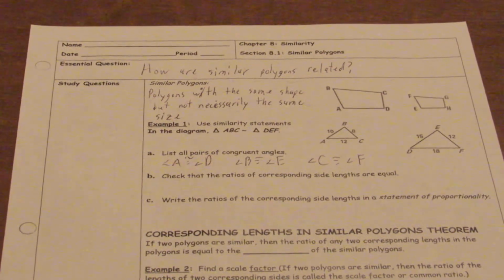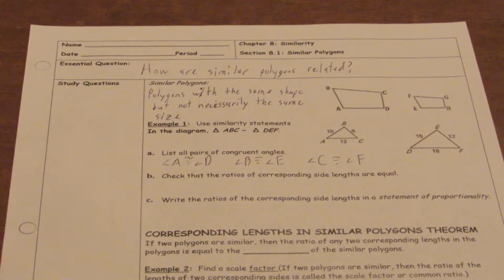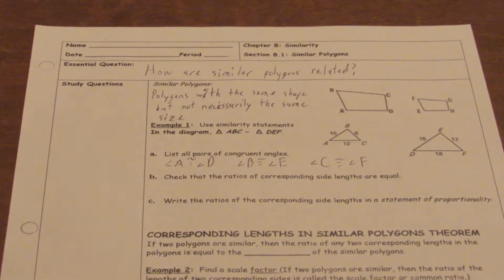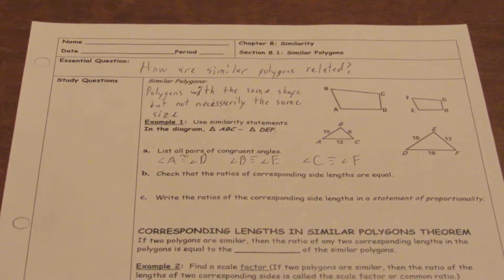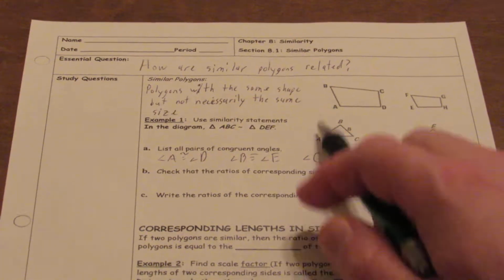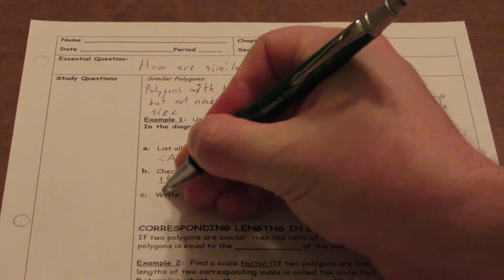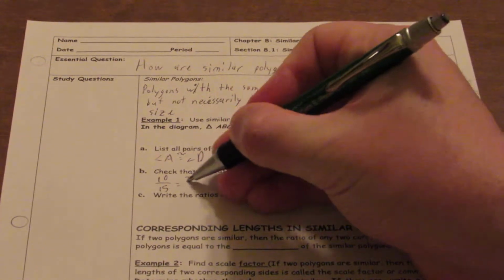Then it says, check the ratios of corresponding side lengths are equal. So what we want there is to compare our side lengths and make sure that they reduce to the same thing. One of the key things here is making sure we keep the same thing on the top as we're going through. So if I start with AB to DE, I have 10 to 15, where I'm putting ABC on the top, and that reduces to 2/3.